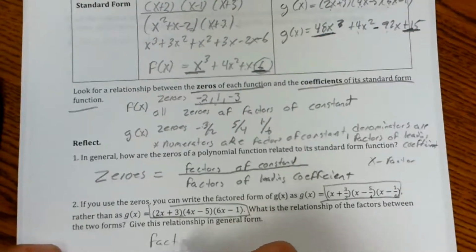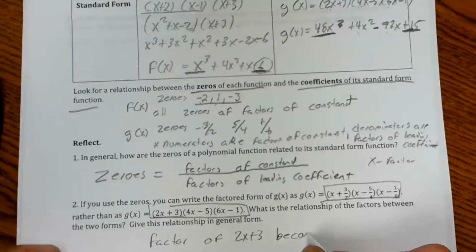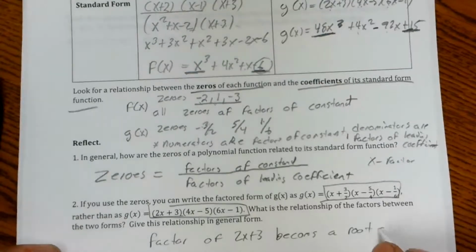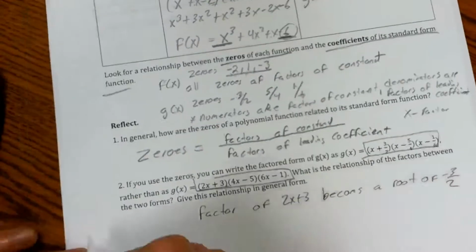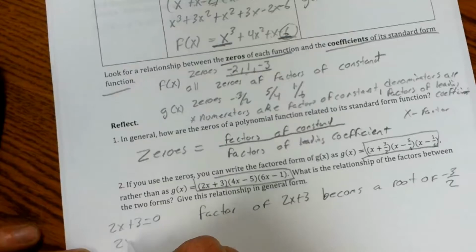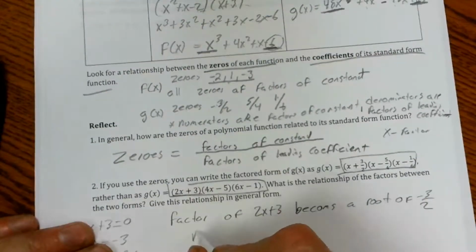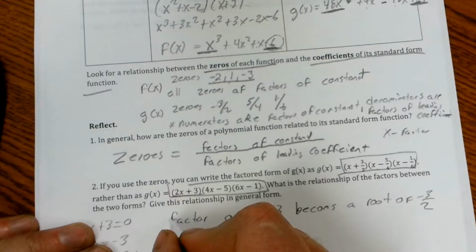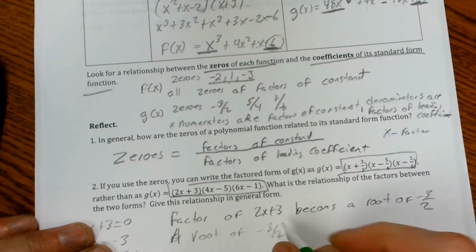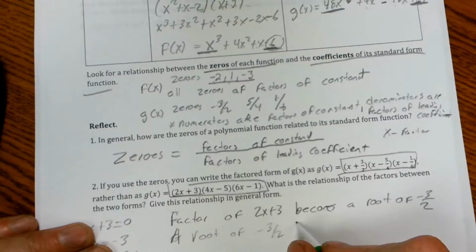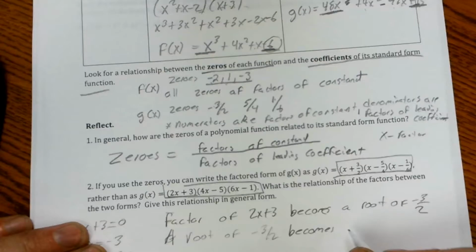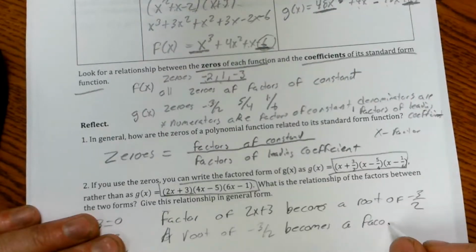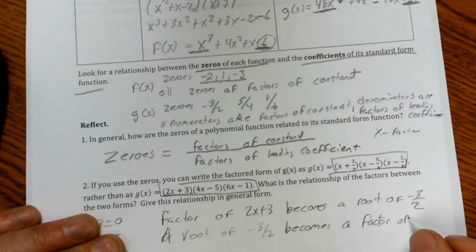In fact, if I set any of these equal to 0, so let's play with this 3/2. So a factor of 2x plus 3 becomes a root of negative 3/2. We can show you that. We could say 2x plus 3 equals 0, subtract 3. 2x equals negative 3, divide by 2. Right? And the root, we'll say this, a root of negative 3/2 becomes a factor of x minus negative 3/2 or x plus 3/2. So they're basically the same thing.